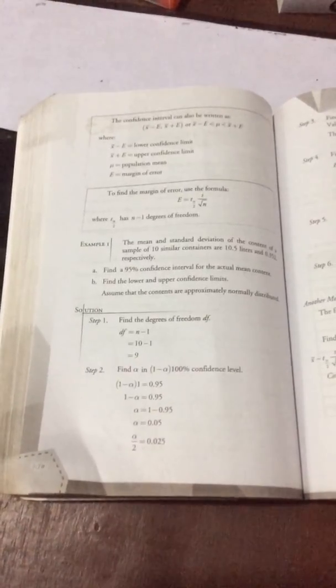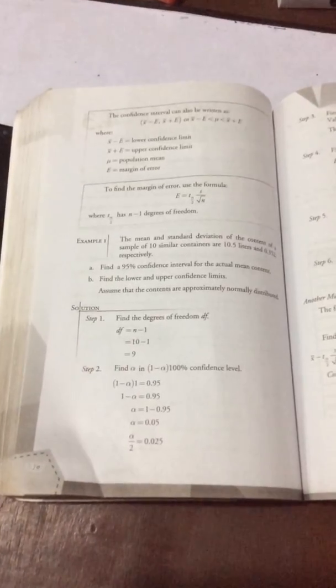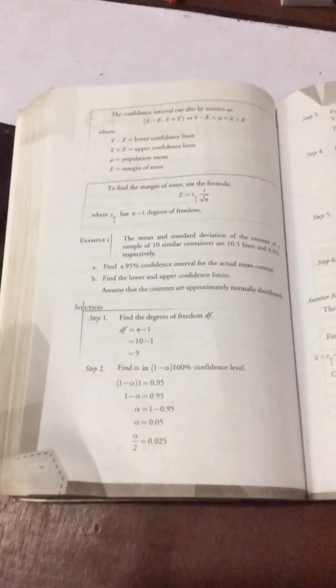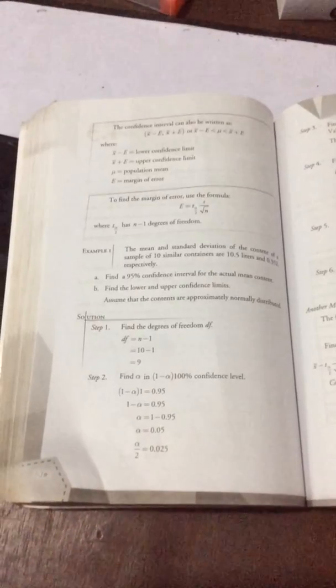There are certain steps to follow for us to be able to answer letters A and B. Step 1, find the degrees of freedom. The degrees of freedom is given by n minus 1. Since our total sample is equal to 10, degrees of freedom is equal to n minus 1, which is 10 minus 1, and df is equal to 9.